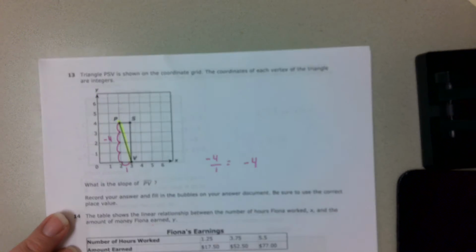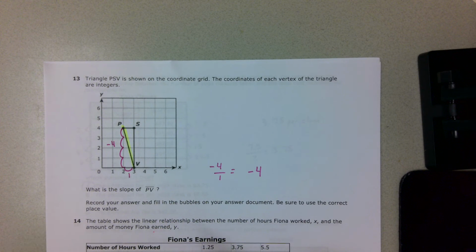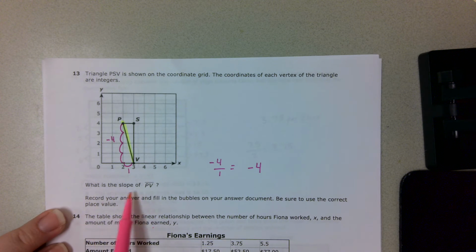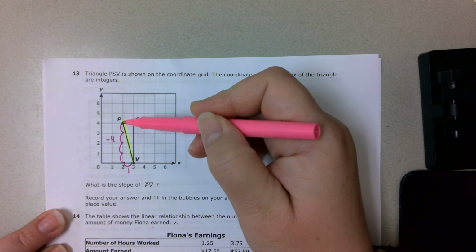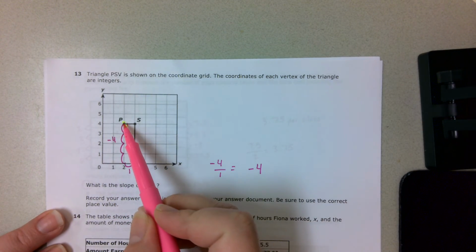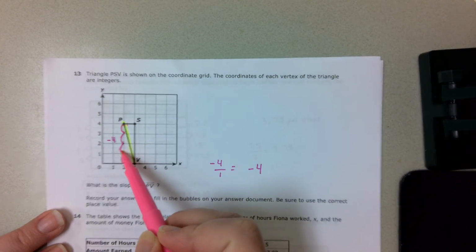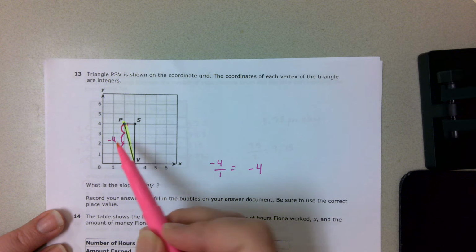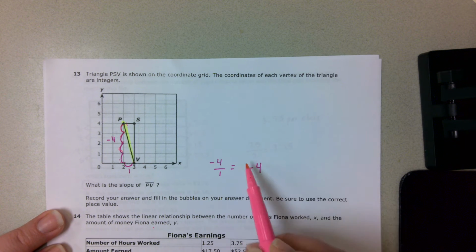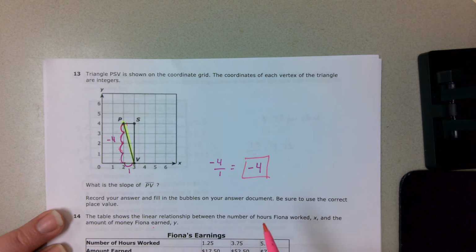Number 13, triangle PSV is shown on the coordinate grid. The coordinates of each vertex of the triangle are integers. What is the slope of PV? So I've highlighted PV here, and then I did rise over run. So I went 1, 2, 3, 4 units down, so -4, and over 1. And that just simplifies to -4.